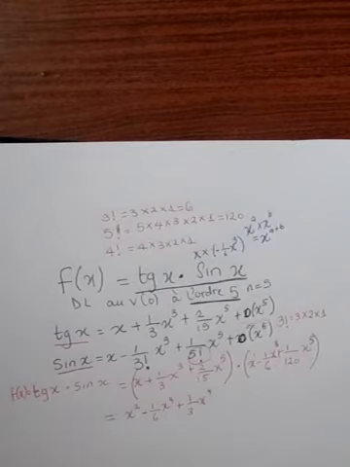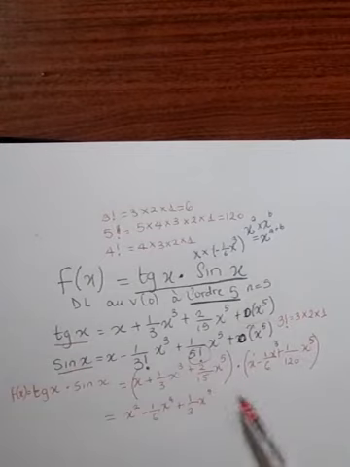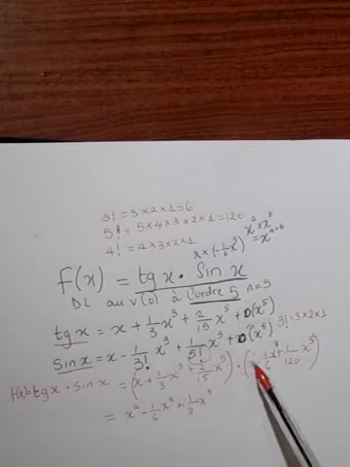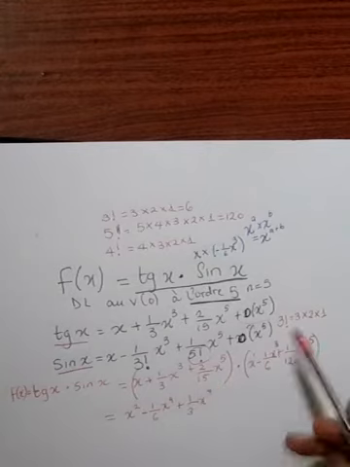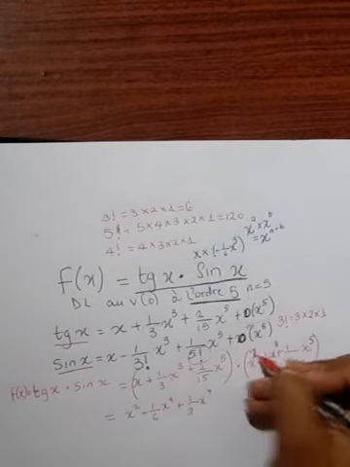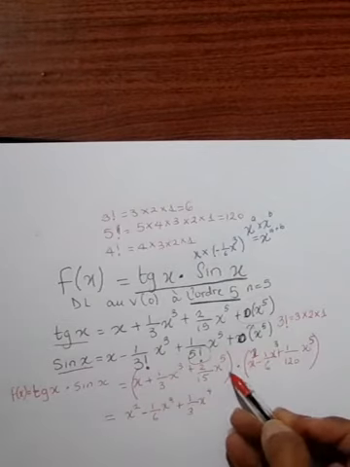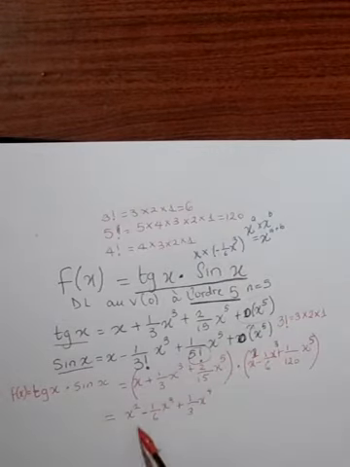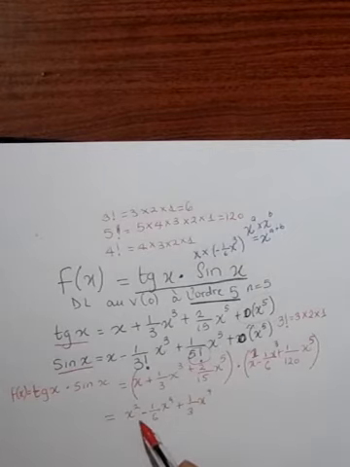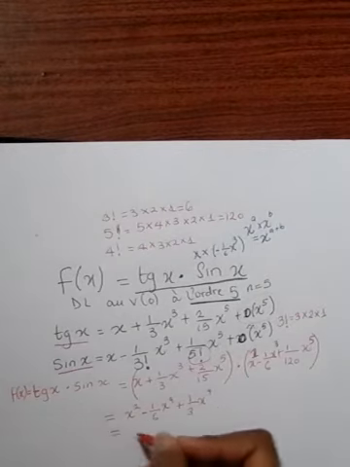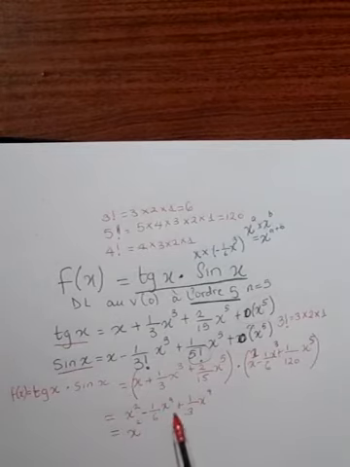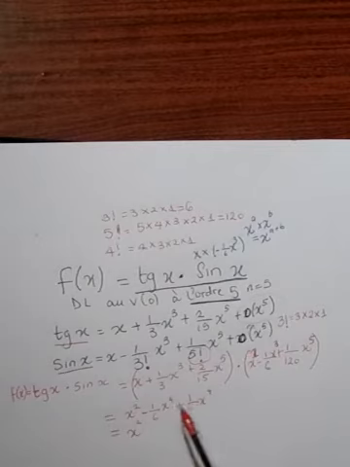So 1 over 3 x raised to the power 2 over 15 x raised to the power of 5 times x raised to the power of 1 will give us a power that is greater than 5, which is 6, so we don't need that as well. So finally, this is what we're left with. Okay, so we have x raised to the power of 2. Now we have 1 minus 1 over 6 x raised to the power of 4 plus 1 over 3 x raised to the power of 4.